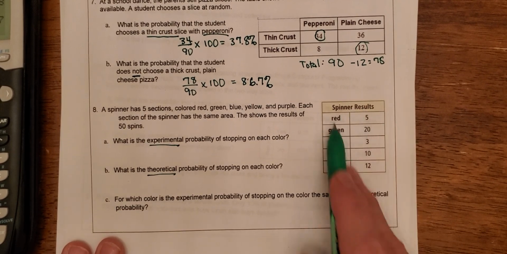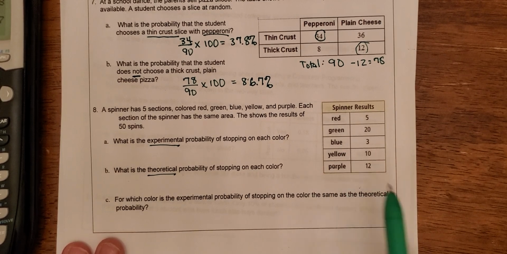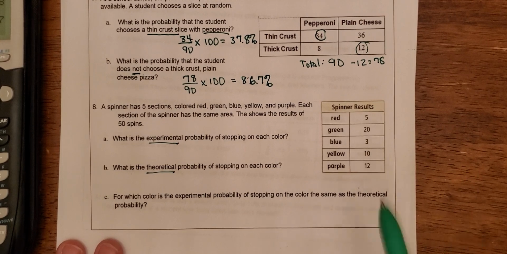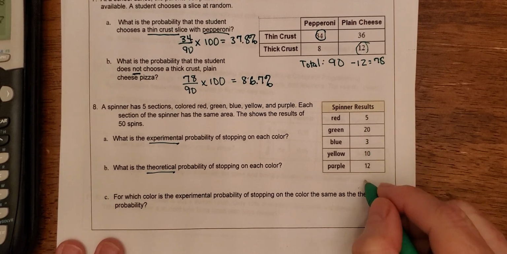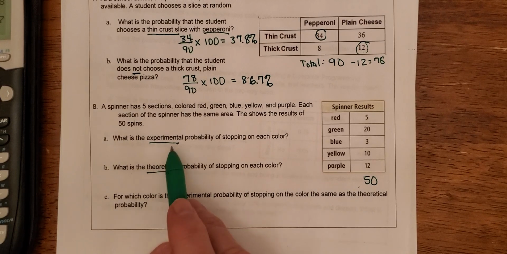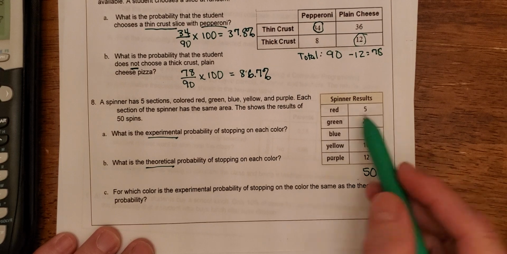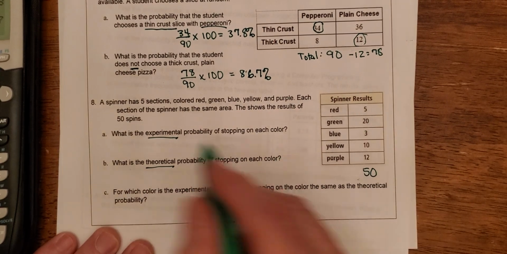We did an experiment and 5 reds came up, 20 greens came up, 3 blues, 10 yellows, and 12 purples when we were doing a spinner. And if you add those up, that's 50. Okay, there's 50 spins. Okay, so what is the experimental probability of stopping on each color? Okay, so red was 5 out of 50, right?